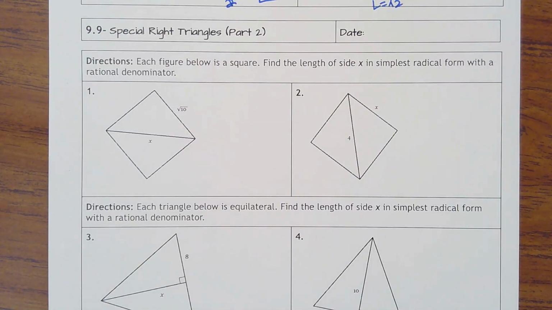9.9 Special Right Triangles Part 2. So this is now putting two triangles together. Makes it just a little more complicated.